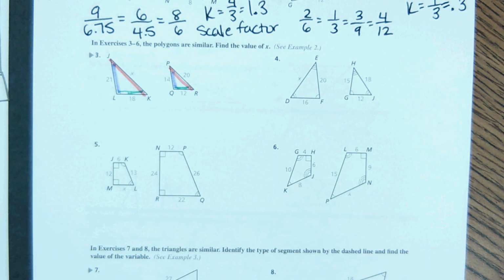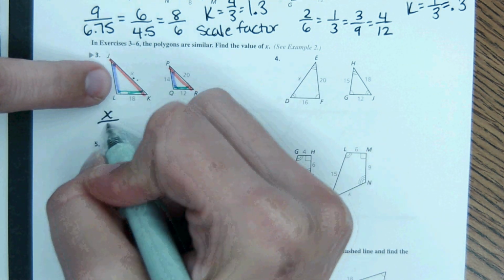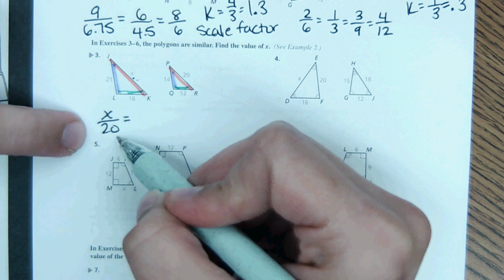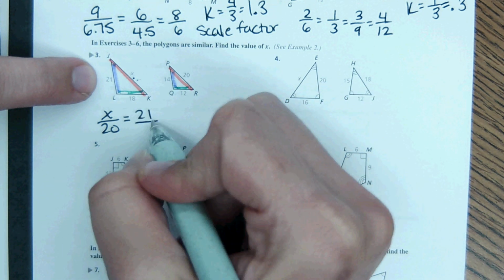I don't want to say it doesn't matter which order, but you could put the like x over 20. So make sure that it's like the corresponding sides over the corresponding sides. And if you're doing big over little, then make sure you're doing big over little for this one. Big over little.